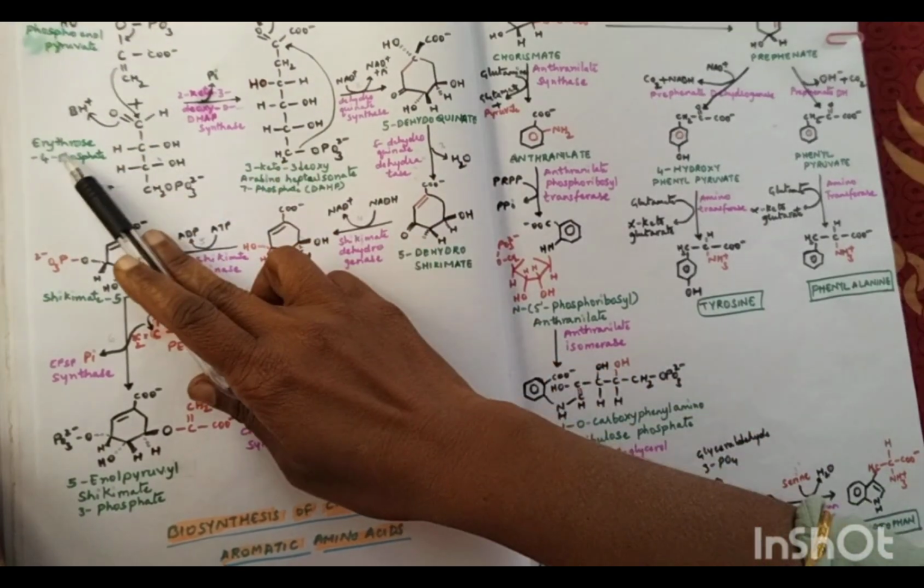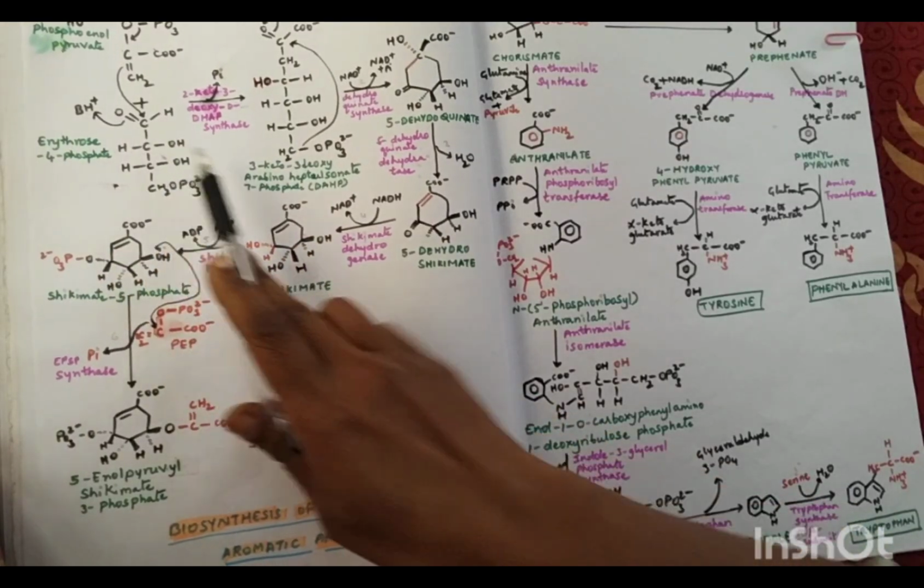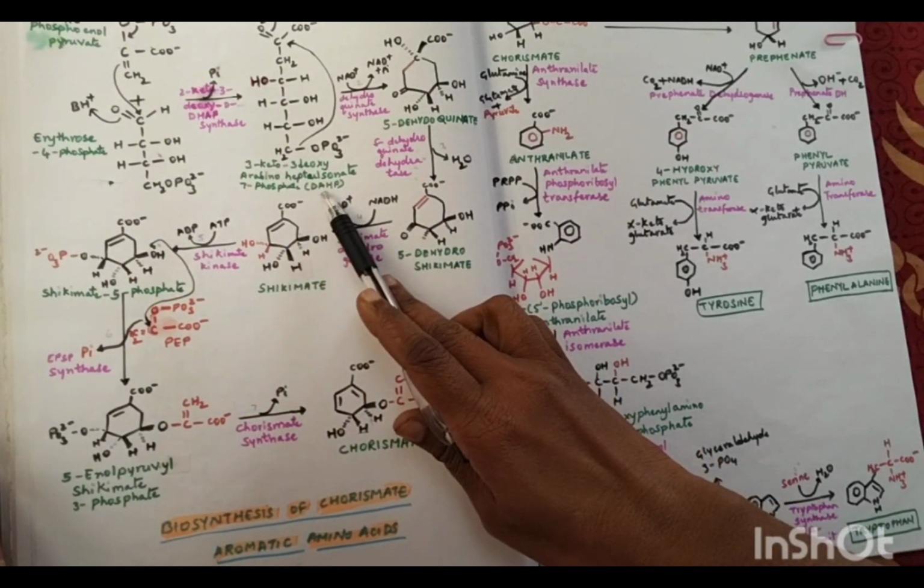Phosphoenolpyruvate, as discussed, along with erythrose 4-phosphate condenses to form DAHP.